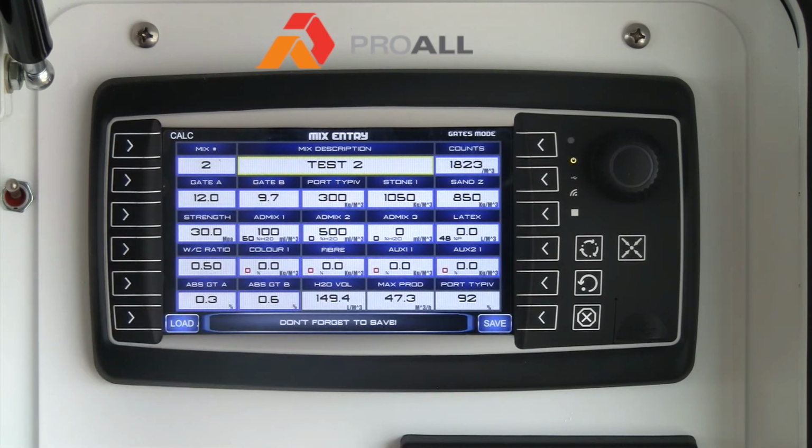So after you've done your calculation and all the data's in here, make sure you press save to ensure the values are saved into the file that's stored on the display, and you can select this mix now and use it to make concrete. So I'm going to go back a step.